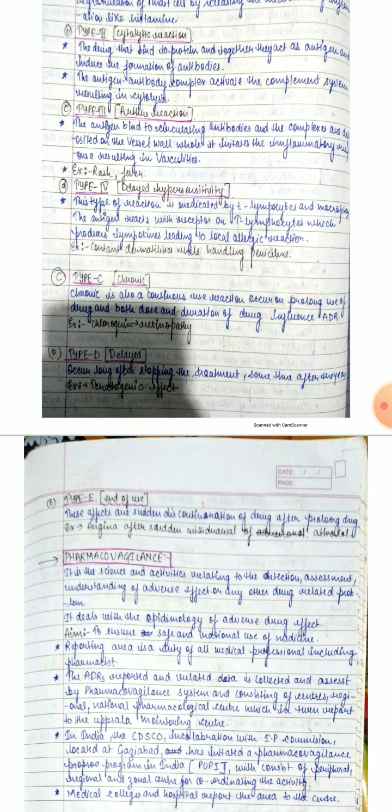The next topic related to adverse drug reactions is pharmacovigilance. It is the science and activities relating to the detection and understanding of adverse effects or other drug-related problems. It deals with the epidemiology of adverse drug effects. The main aim of pharmacovigilance is to ensure the safe and rational use of medicines. For that, reporting is the duty of all medical professionals, including pharmacists.